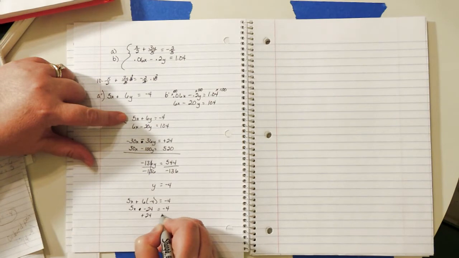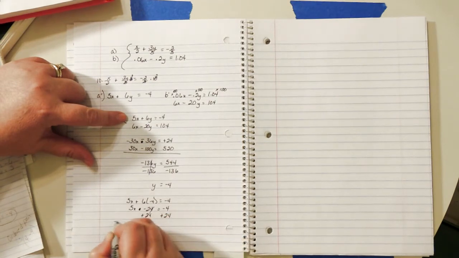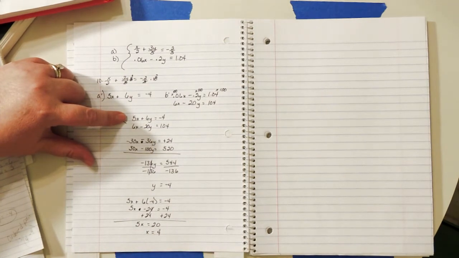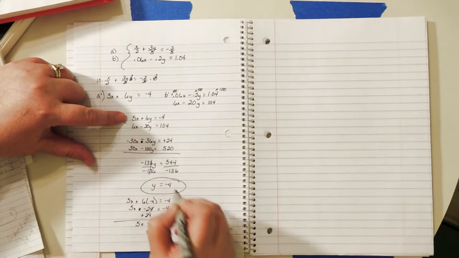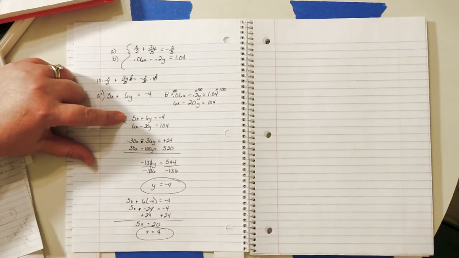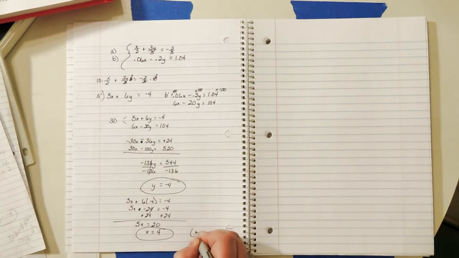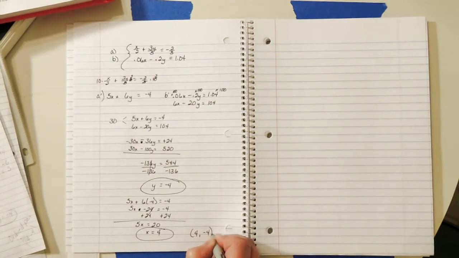Add 24 to both sides. 5x equals 20. So x equals 4. So your answers would be y equals negative 4 and x equals 4. And if we wanted an ordered pair, then it would be 4 and negative 4.